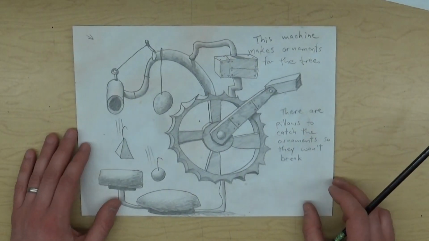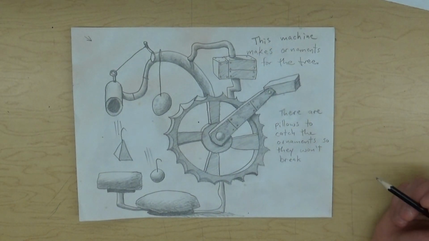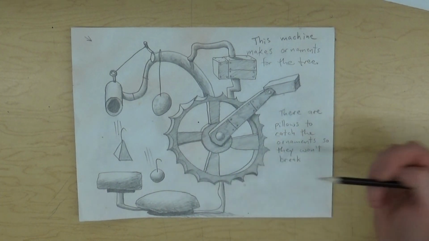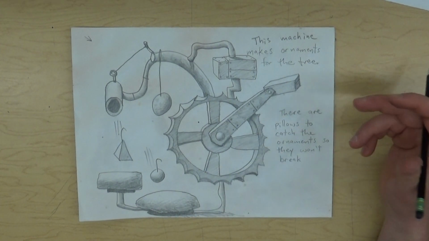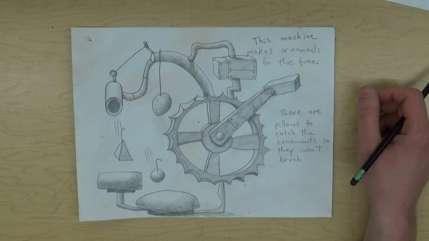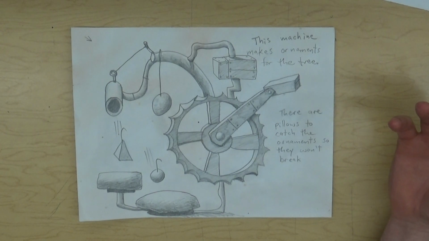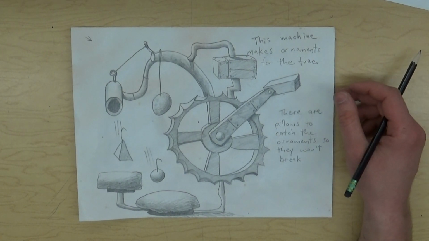And you can also write notes on here. Leonardo wrote notes about what the machine did, and he would include these notes right in his drawings because they were in his notebooks. So he drew and he wrote notes, and it was just for himself. But they look so cool, and like I said, he's got tons and tons of drawings. He's famous for his paintings, but he did way more drawings than paintings.